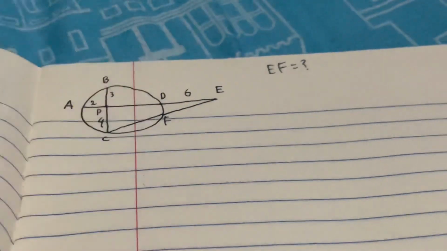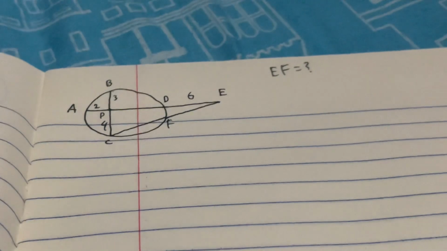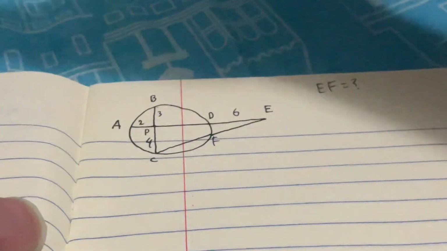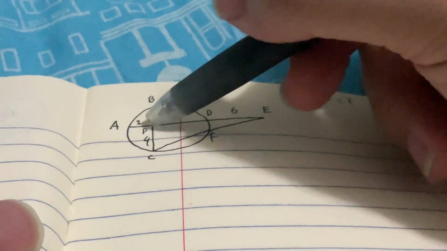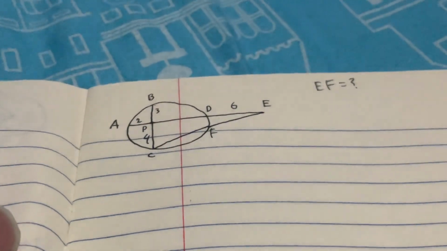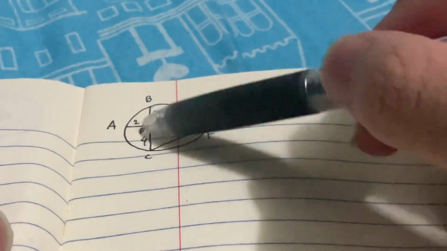First, we are going to look at PD. How can we find the value of PD here? Here are two chords and the intersecting point, so we can use our intersecting chord theorem, which says this length times this length is equal to this length times this length.